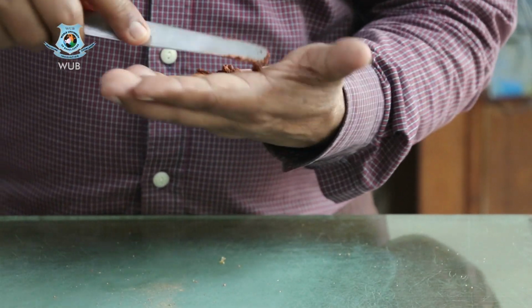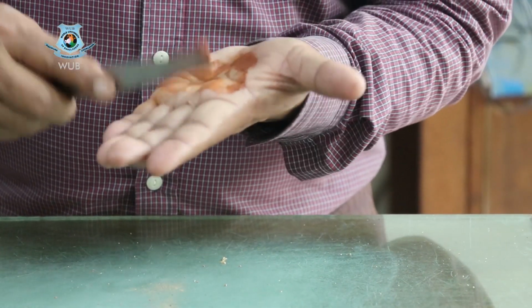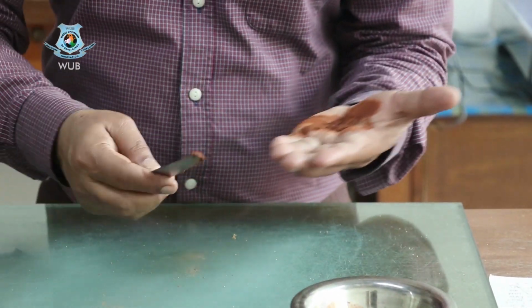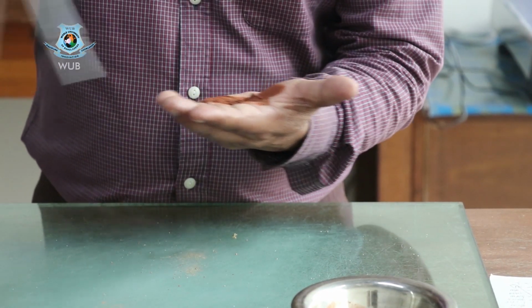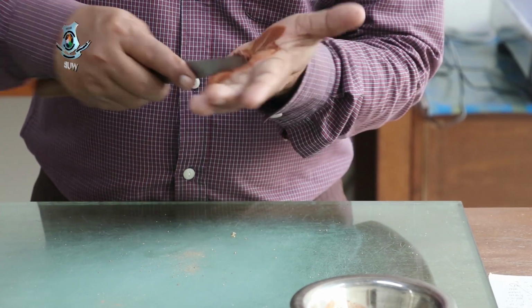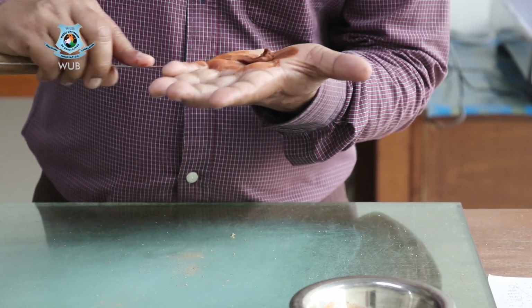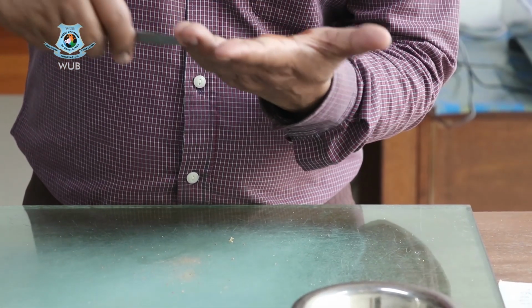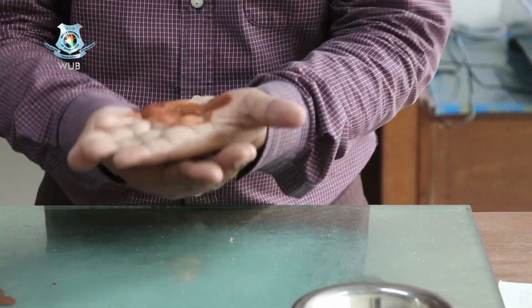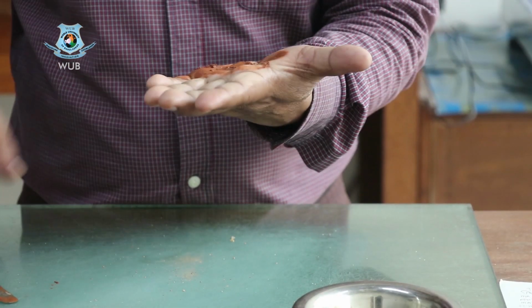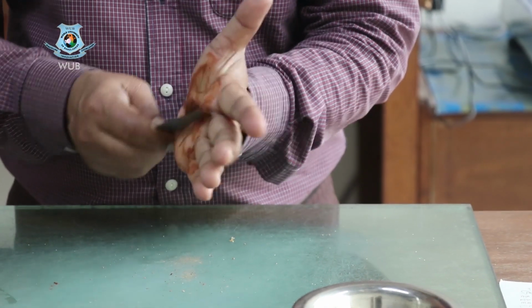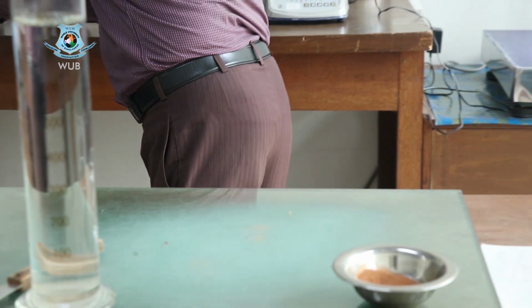You can see how we make the paste on our palm. We can find that the dilatancy is none to slow. So this is clay content.